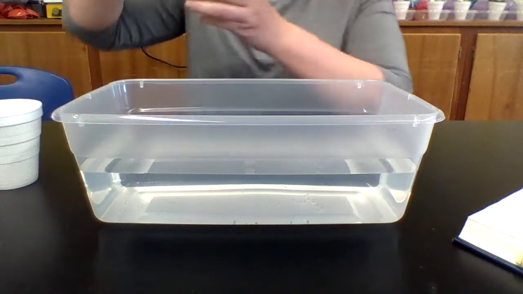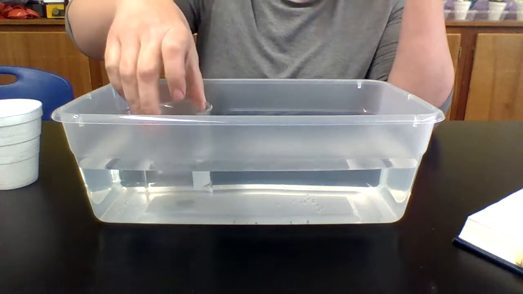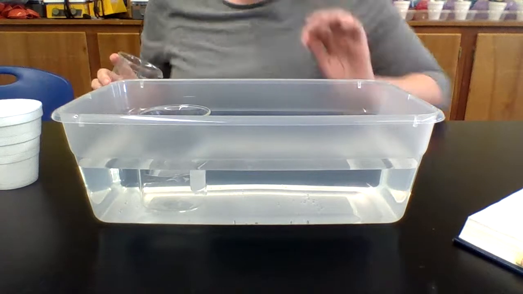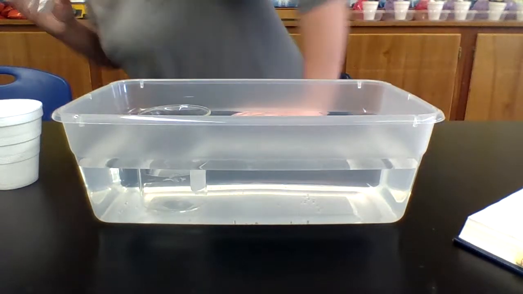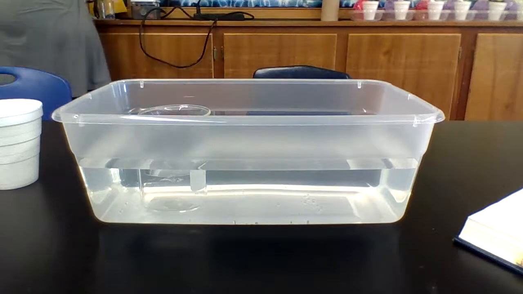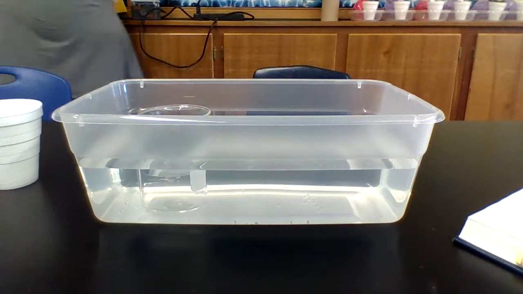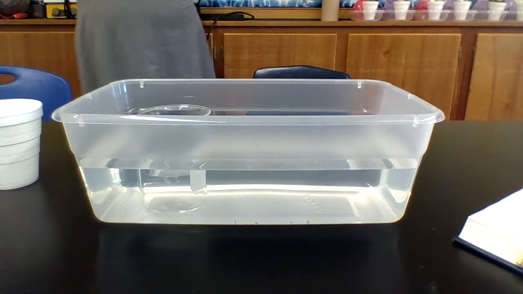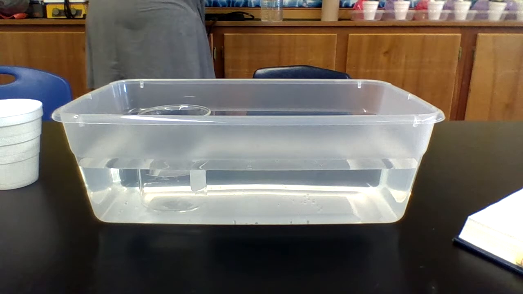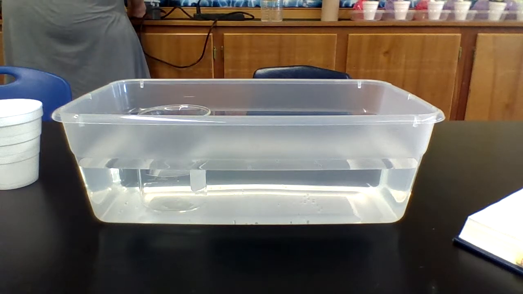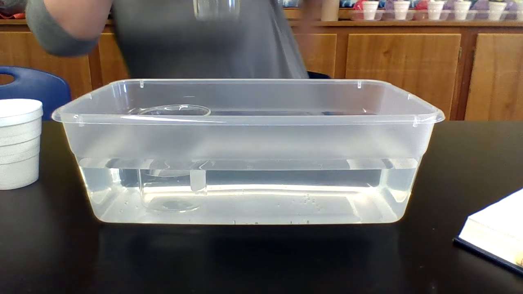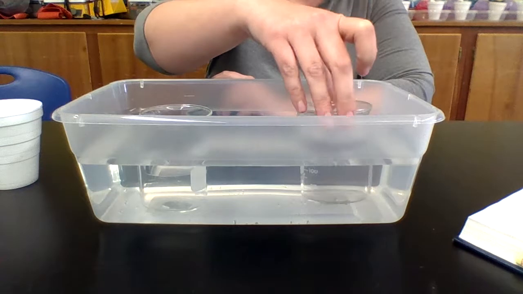I filled a beaker with ice cold water. And I'm going to fill another beaker with extremely hot water. Okay, so here is my beaker of hot water.